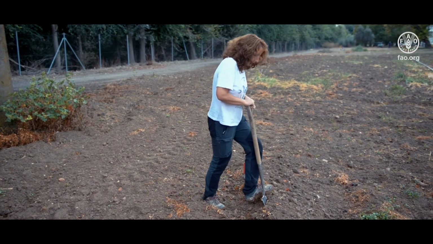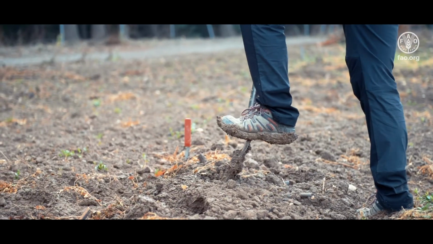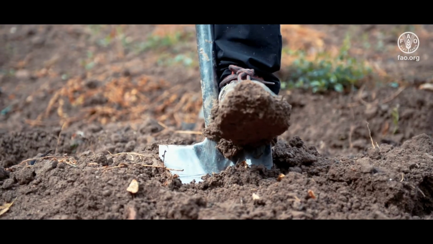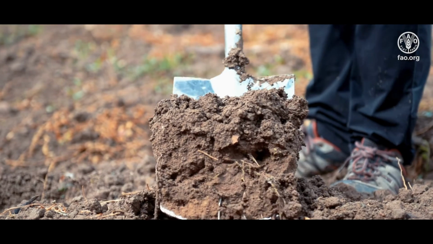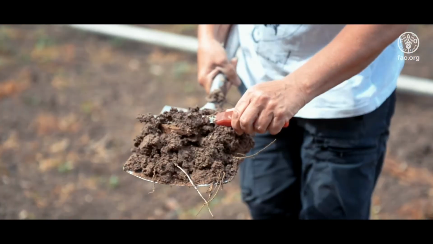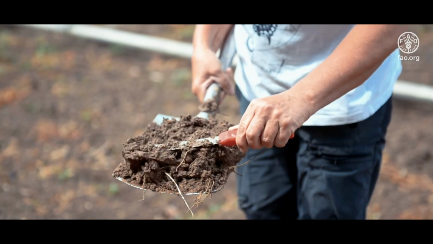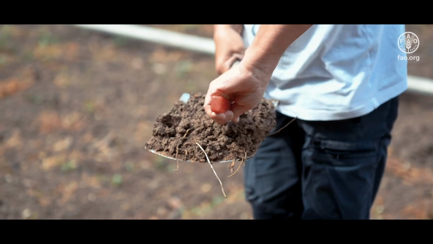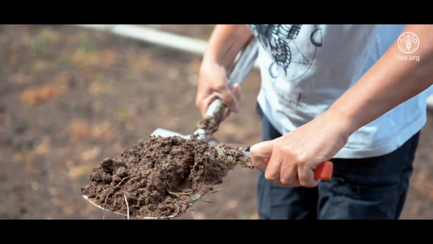To begin sampling, we should insert the shovel into the ground 20 centimeters deep, making a V-cut. Then we lift out the shovel full of soil. With a knife, a trowel, or even by hand, if the soil is soft, remove the top and both sides of the slice on the shovel, leaving a narrow central strip.